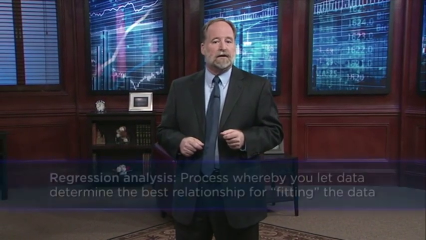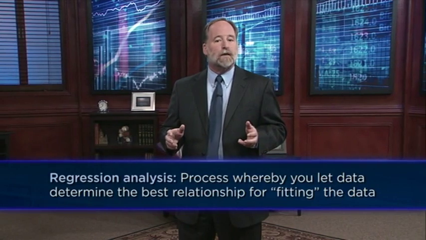All of the parameters that characterize the security return can be estimated using a statistical technique called regression analysis. Regression analysis is a process whereby you let the data determine the best relationship for fitting the data. To see exactly what that means, let's consider a bunch of data we have on a particular security. Think of a plot of the monthly return on, say, Dell Computer against the monthly return on the market.